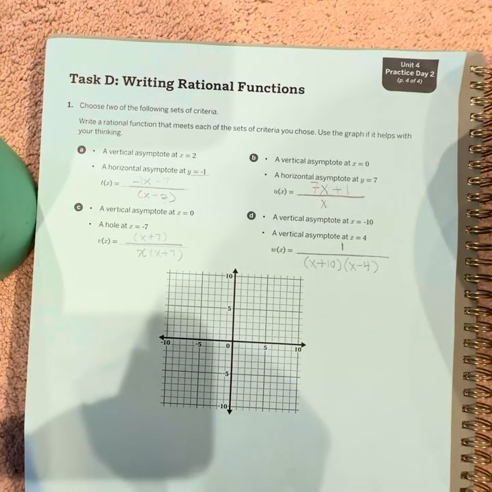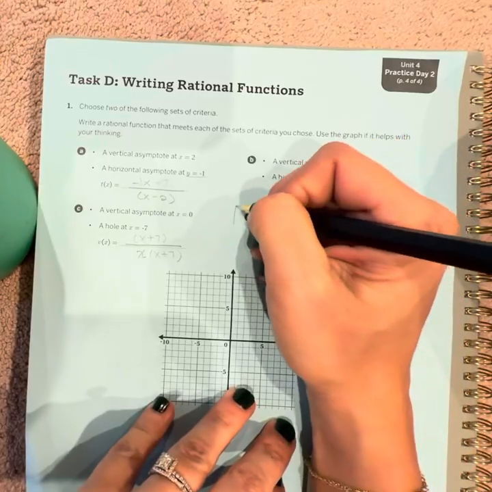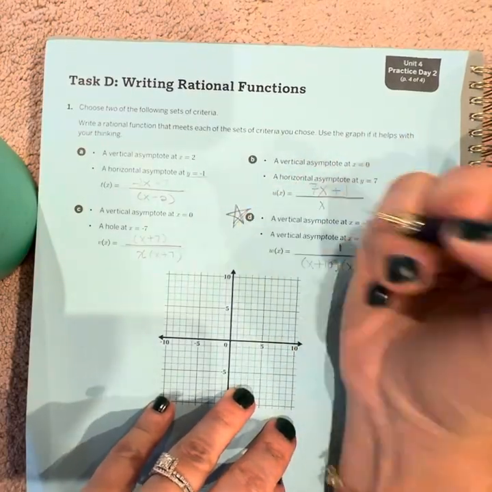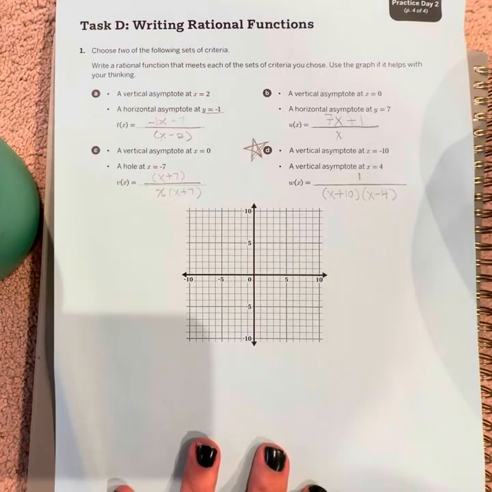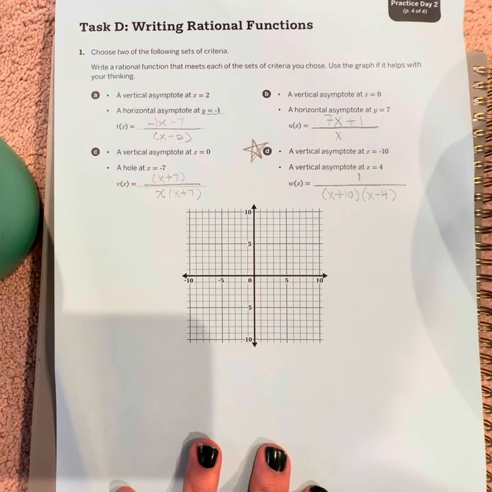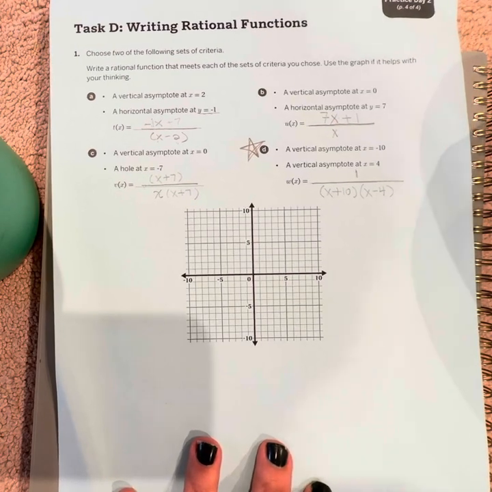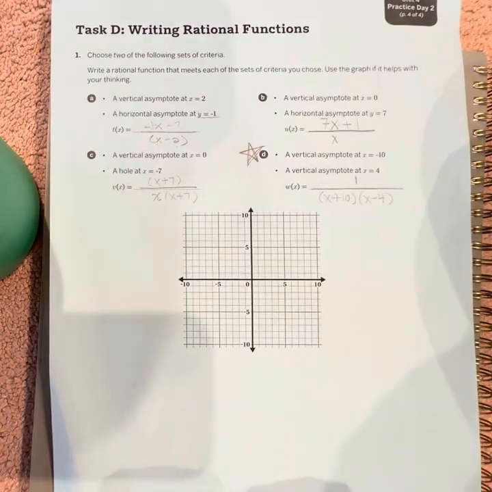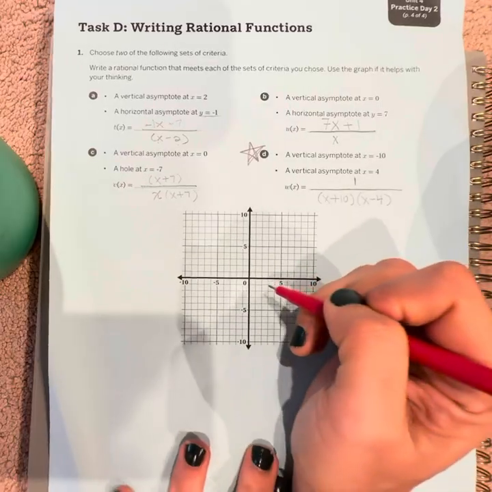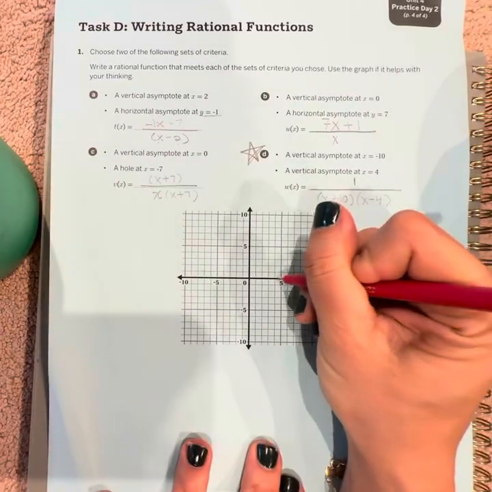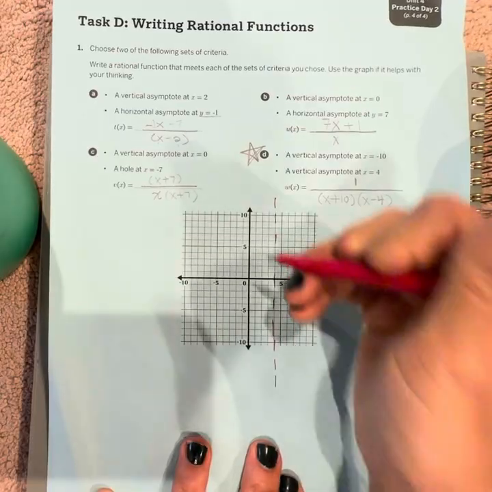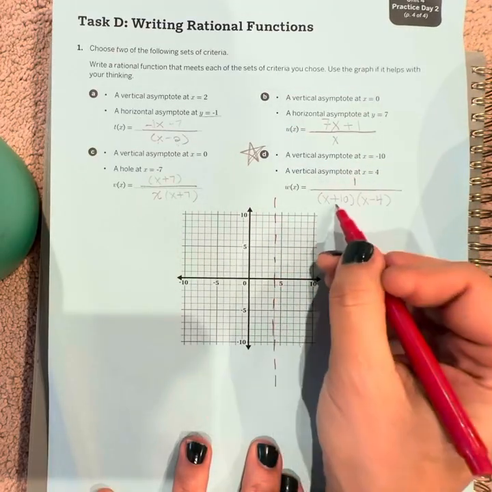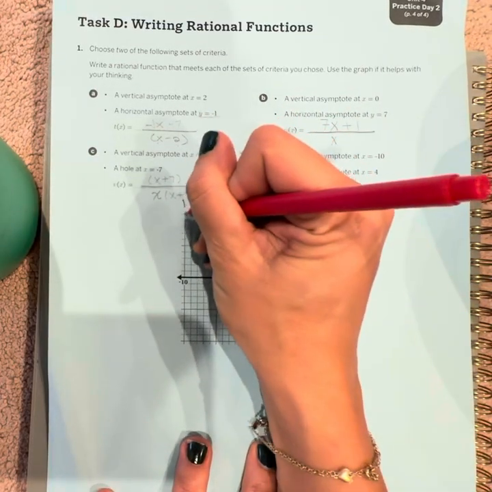Whatever we want. You guys, we haven't seen a ton of functions like this with 2 vertical asymptotes. So I'm going to show you just to get you familiar with these functions. With 2 vertical asymptotes, you guys, we have this kind of situation where we've got one asymptote, we have another asymptote over here, let's say.